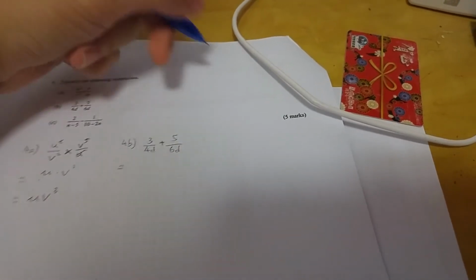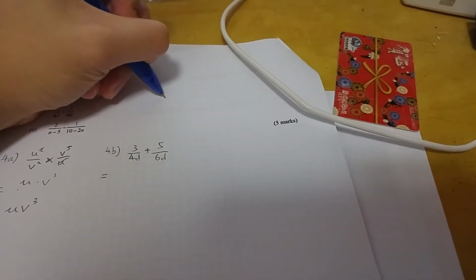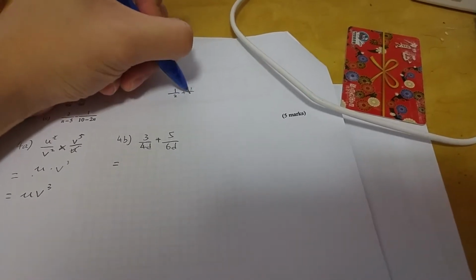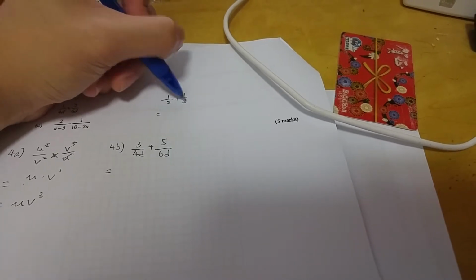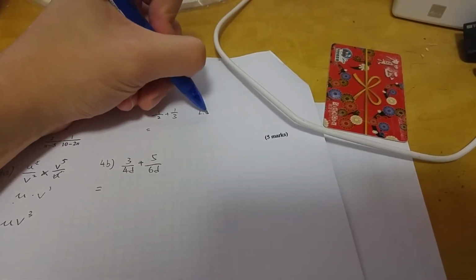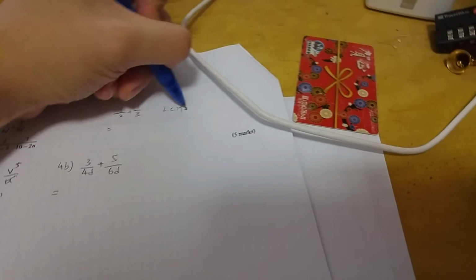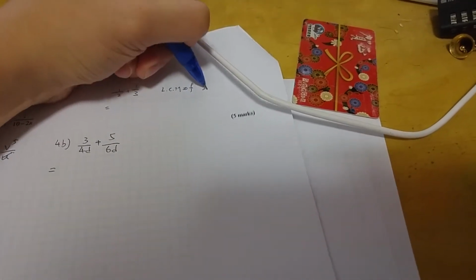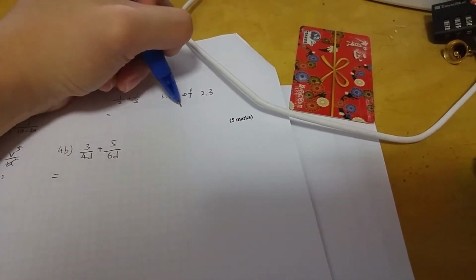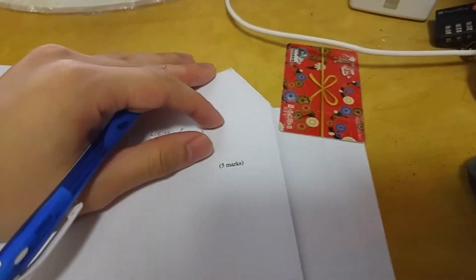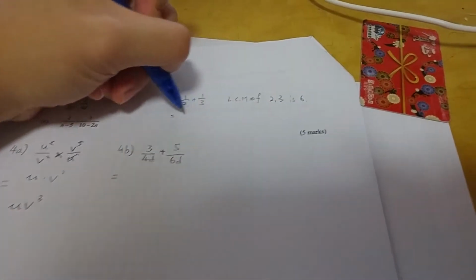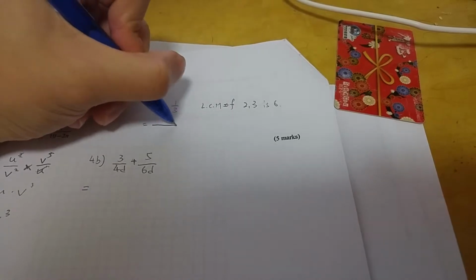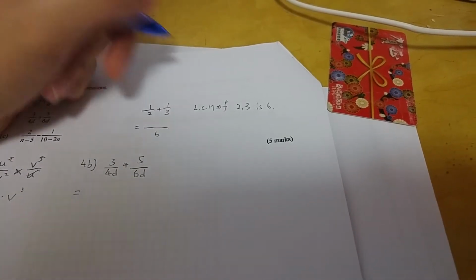So how can you find it? If you forget, you can recall something like this. So how should you do? What should you do? We should find the LCM of 2 and 3, right? Which is equal to 6. Oh, let me put it away first. So this is 6, right? So which means the new denominator would be 6.